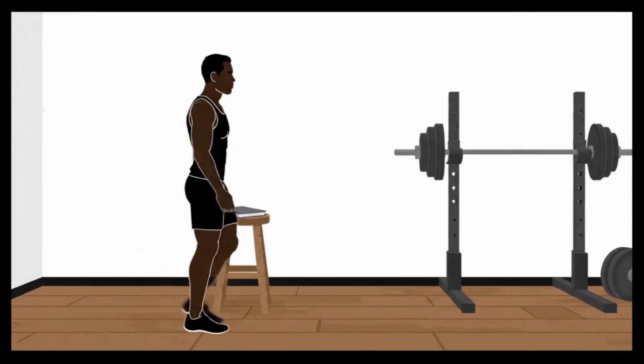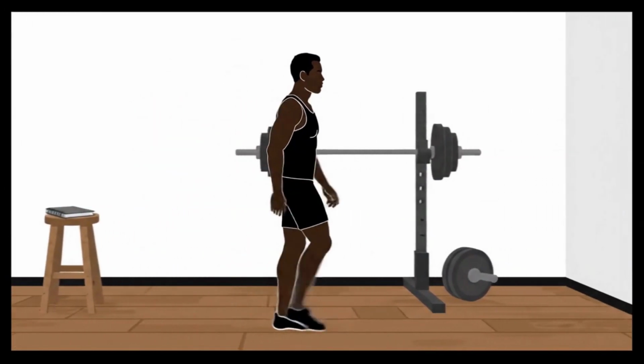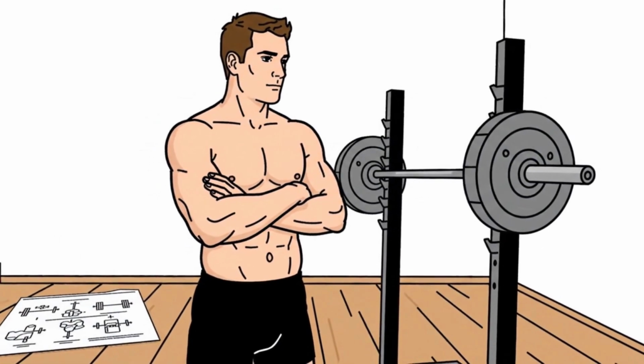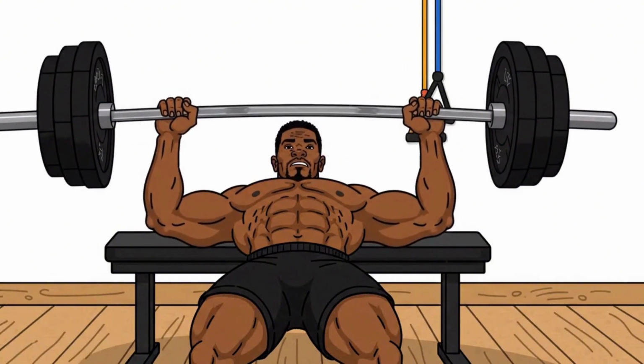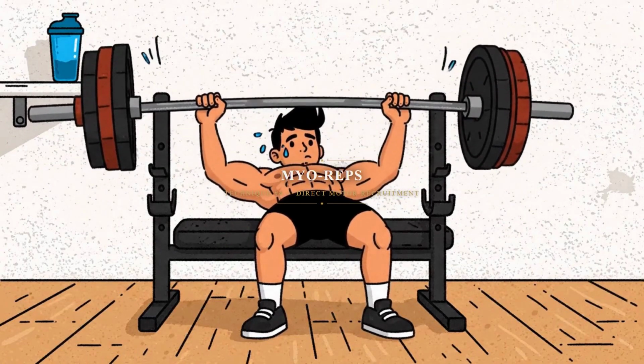While metabolic stress plays a secondary role, it cannot replace heavy loading. The reduction in resistance prevents maximum motor unit recruitment. Drop sets are highly effective for conditioning, but they are inefficient for generating pure mechanical overload.